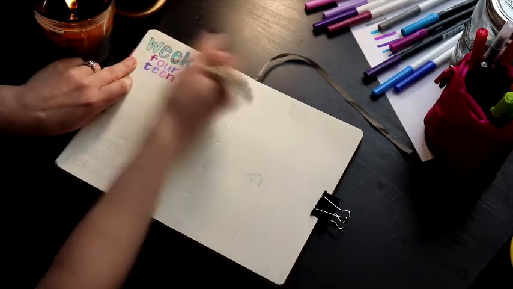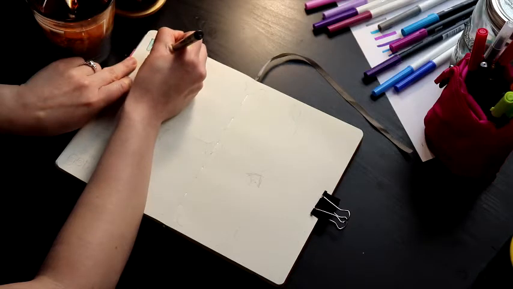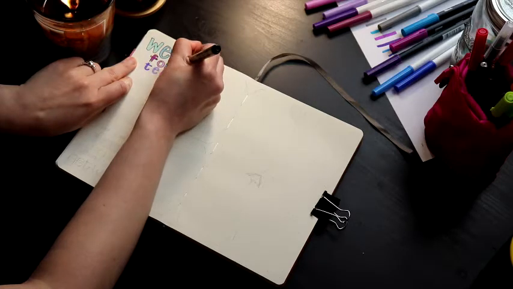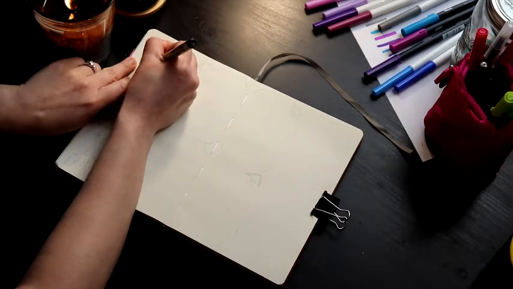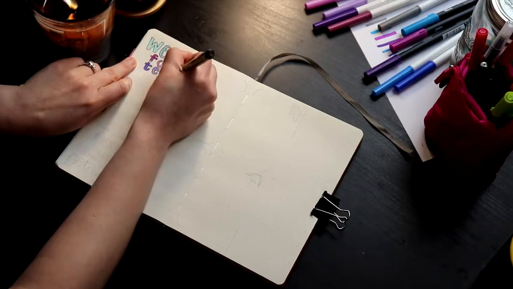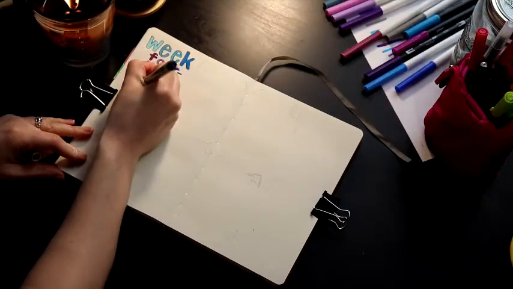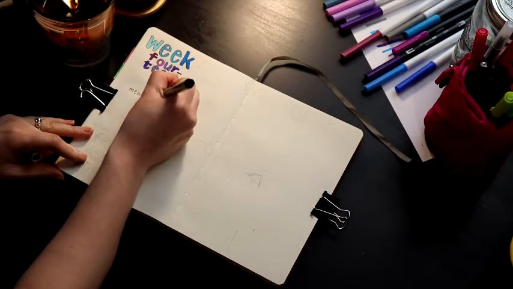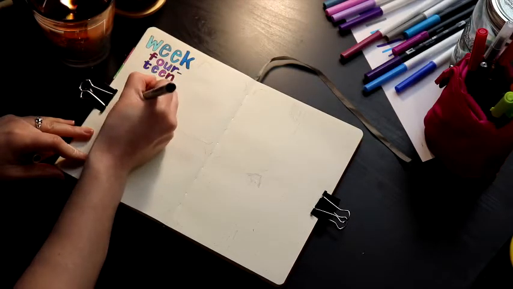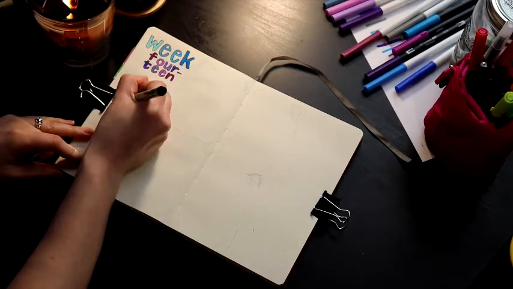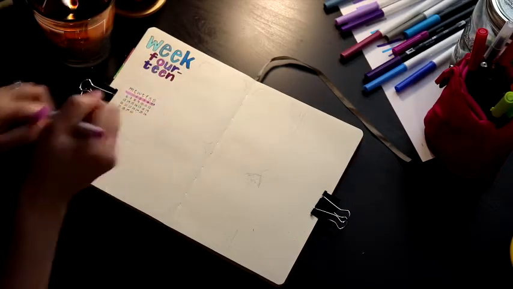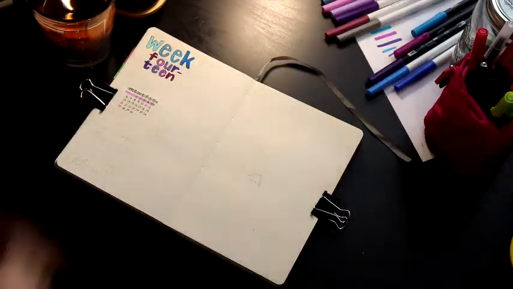I split each page into halves vertically. So on the left half of this page, I'm writing what week it is, which is week 14. I added a small calendar and highlighted the week that it is. And then I put a small quote on the bottom. My quote says, "Some people feel the rain, others just get wet."